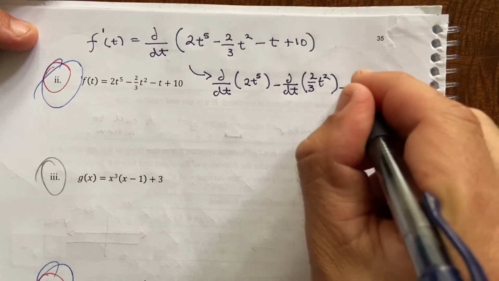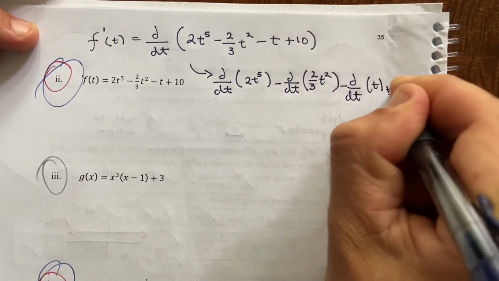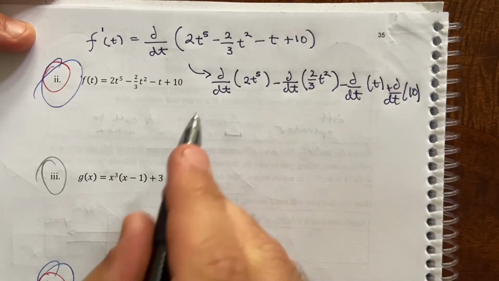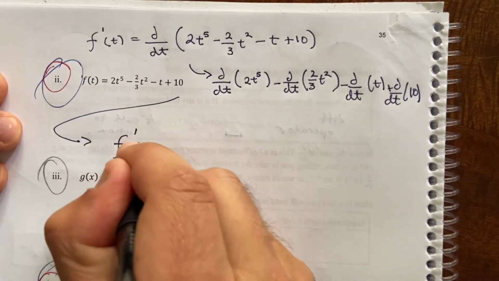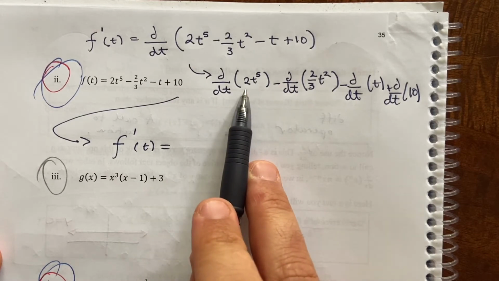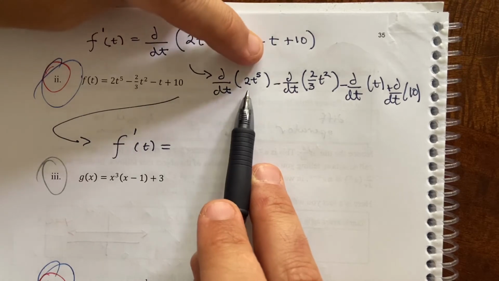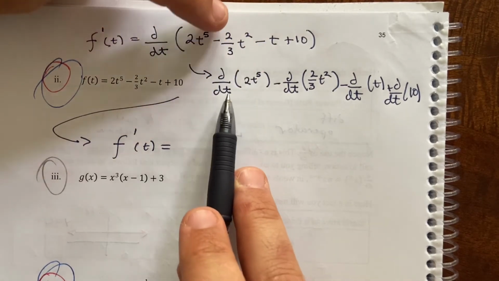And so on, minus d dt of t plus d dt of 10. So now, writing this, the derivative with respect to t, again, I could now go ahead and move the derivative operator past the constant, right? So I could write another step. I'm not going to do that.